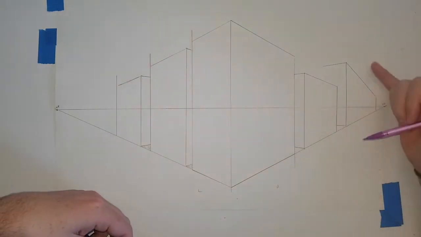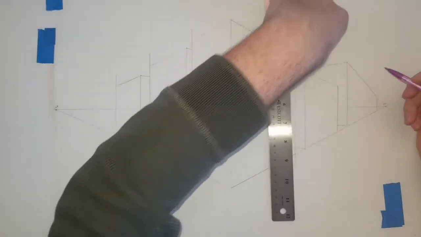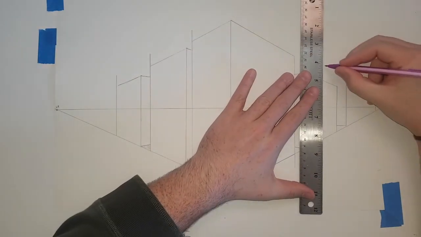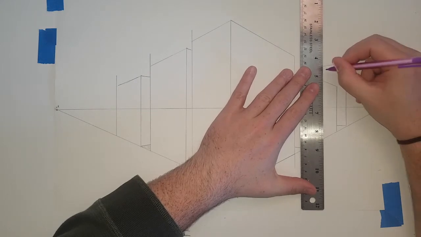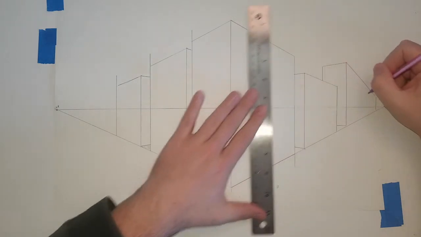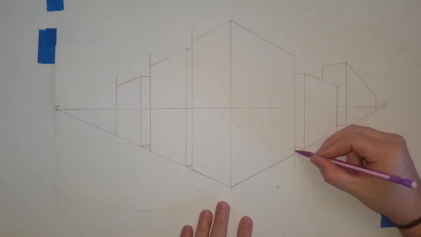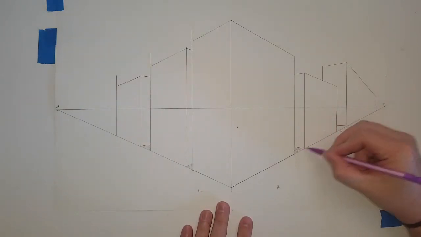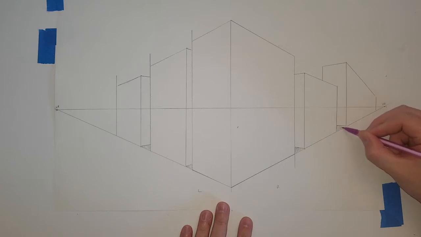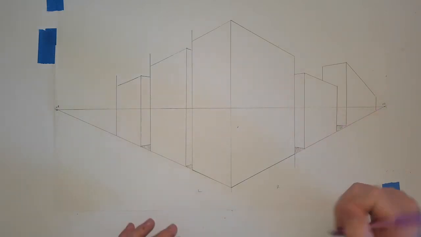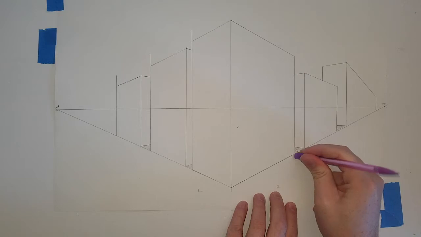So I'm starting to make this building here with some volume, but I need to give it the backside of its own building, because the farthest right building is taller than the one that's right next to it. So we start to have some alleyways here between our buildings.